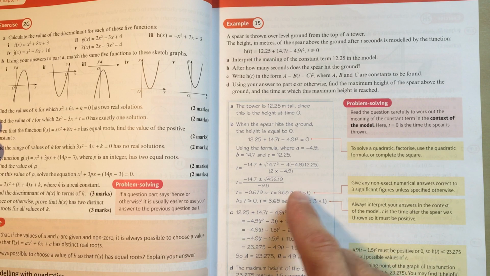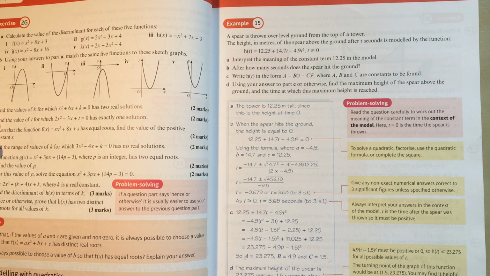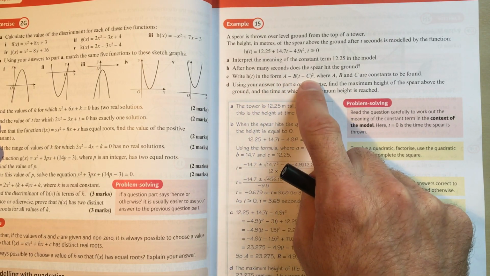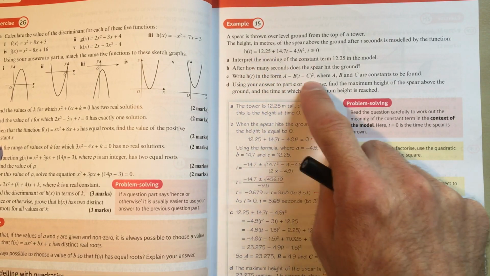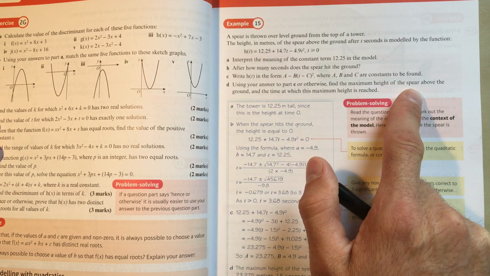Because this is a model, we need to interpret that within the model. t can't be negative because t is a time in seconds. Write h of t in this form. Well, that's a pure maths question. Let's just take that and complete the square. And then, using your answer, find the maximum height of the spear above the ground.